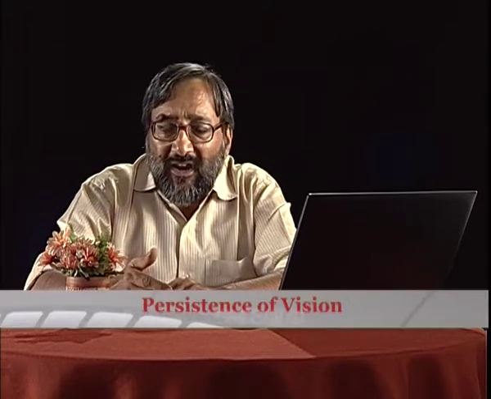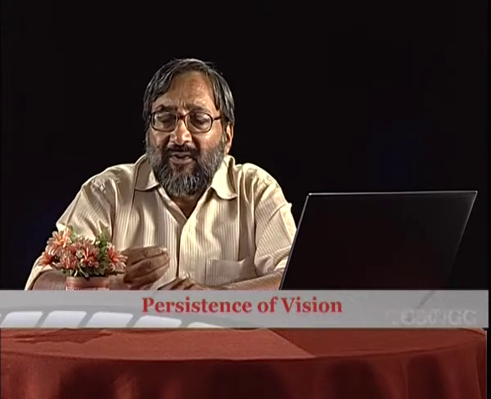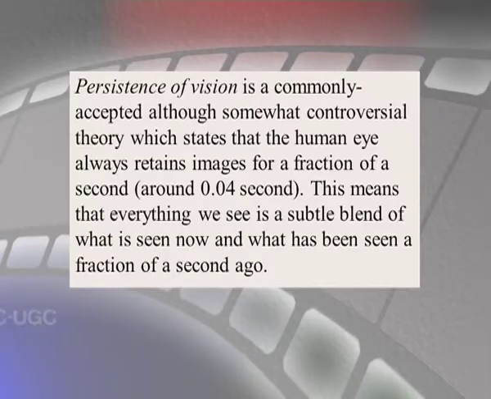Along with magic lantern, a concept in science developed, and that was called persistence of vision. It means that the retina of the eye can retain the impression of an image for a fraction of a second longer than the actual image.